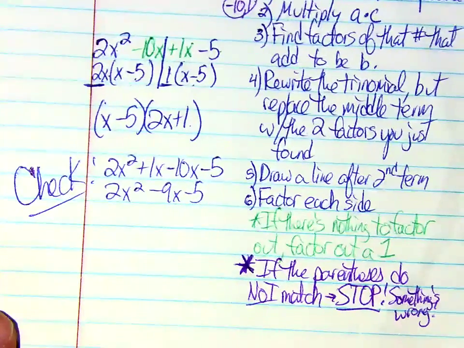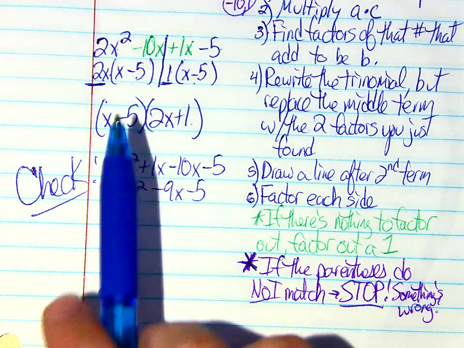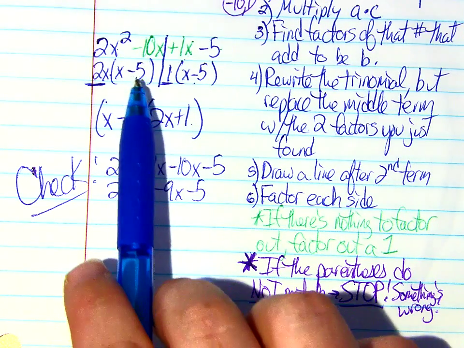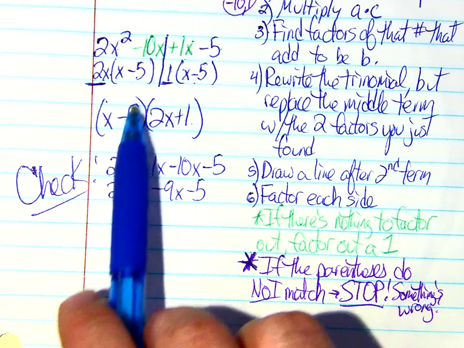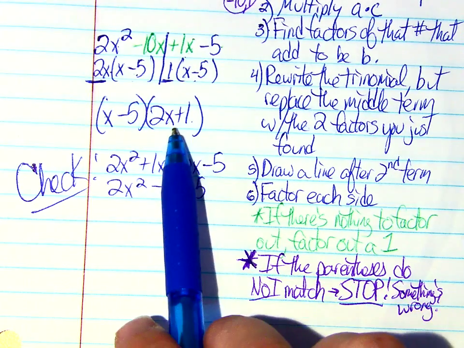So we take the outer ones and make it the second parenthesis? Yeah, it doesn't matter whether it's the first one or the second one. Whatever they share, that parenthesis is one of your factors. And then the 2 bits out in front, you put them together into one.